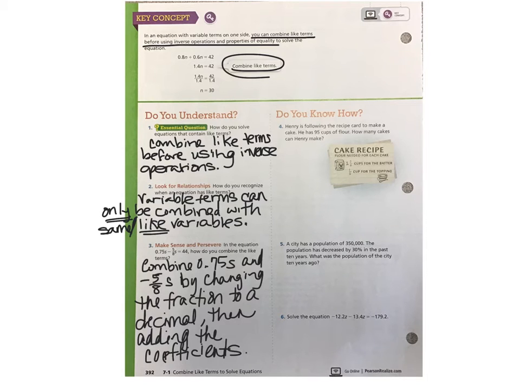Now I'd like for you to take a look at the key concept and the do you understand questions. Make sure to take notes on questions 1, 2, and 3 before you go on to the do you know how questions and try those. I would like for you on the do you know how questions to try all 3 of them, 4, 5, and 6. When you've taken your notes and you've tried 4, 5, and 6, come back and check your answers and we'll see how you're doing before we move on.